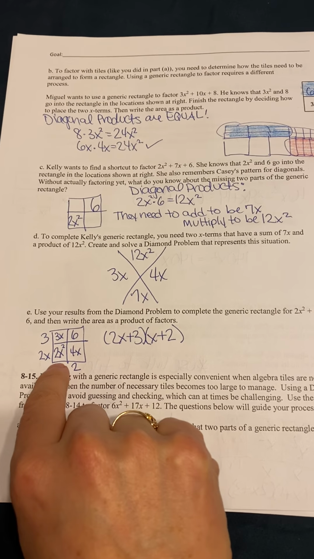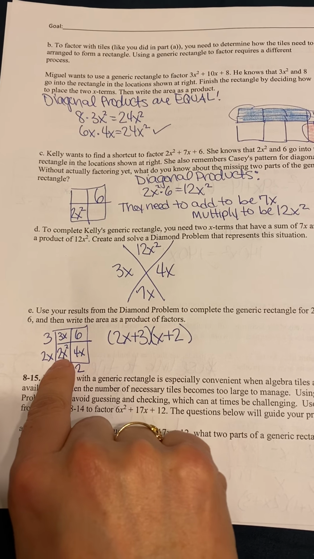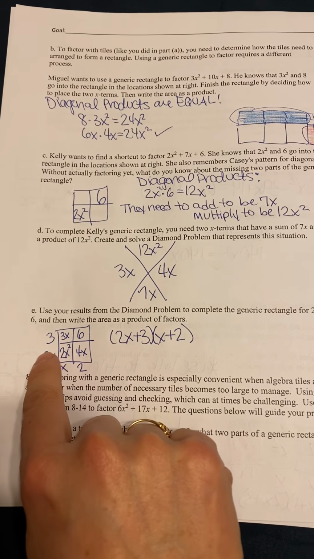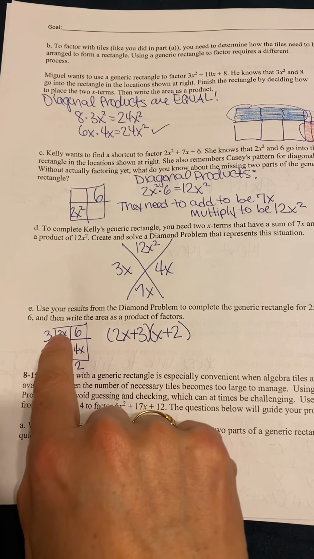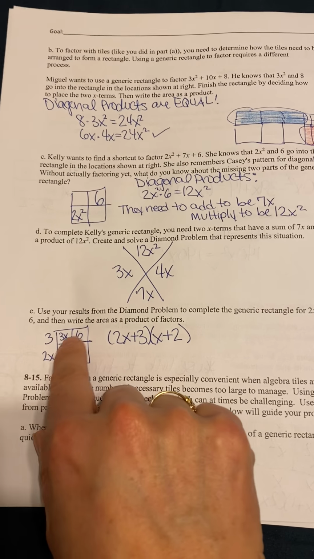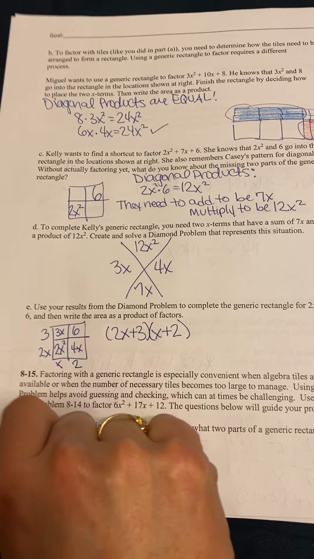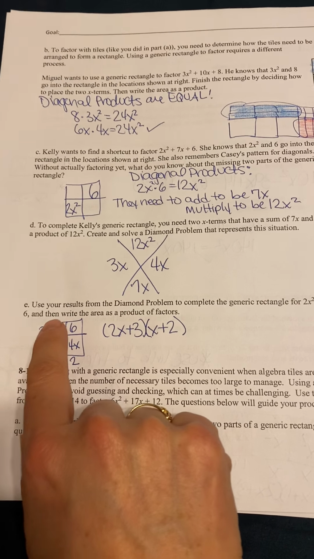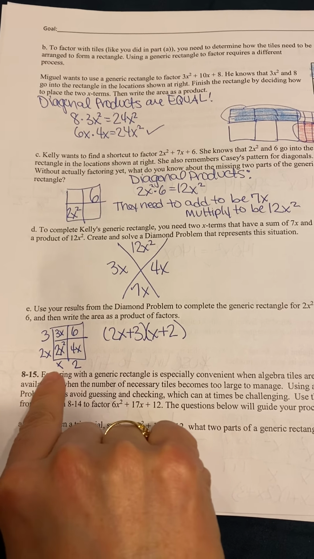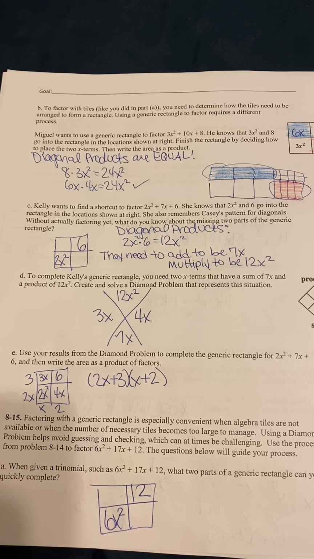So then when you put them in there, 2x squared, what gives you 2x squared? 2x times x. 2x, you're going to want it to go on the side where you have the 4x, because you can't multiply 2 by anything to get 3, at least that's an integer. And so 2x times 2 is 4x, x times 3 is 3x, 3 times 2 is 6. So you get 2x plus 3 times x plus 2. And tune in for video number, I think, 3.